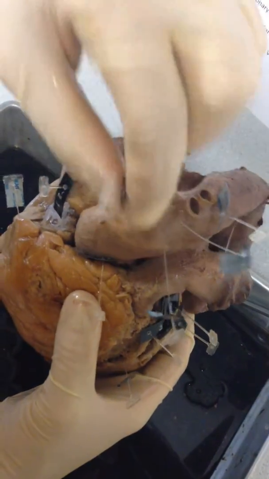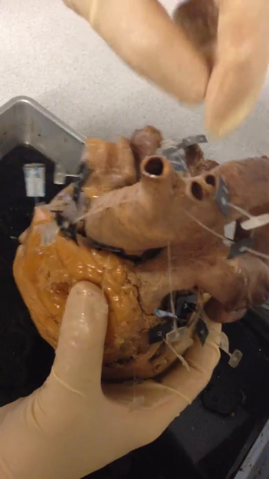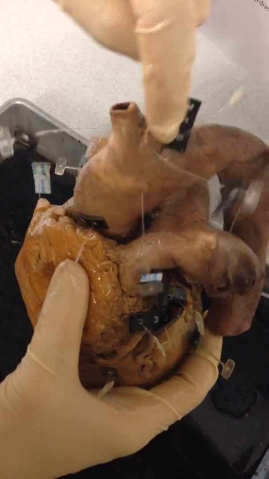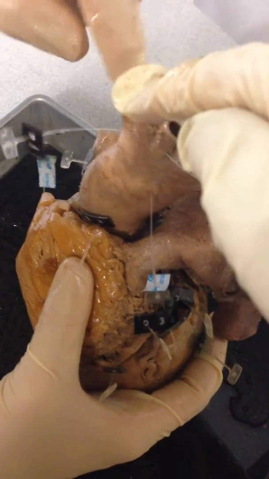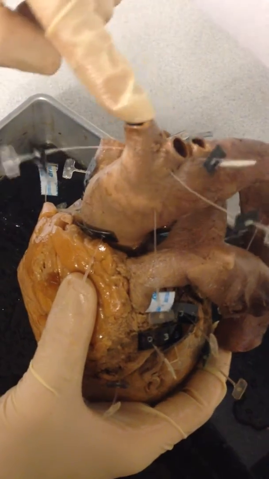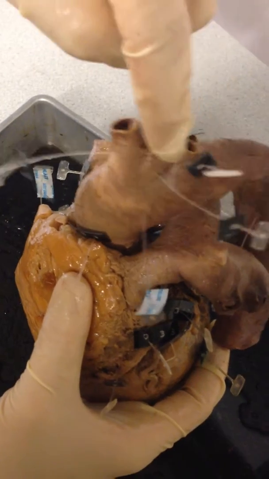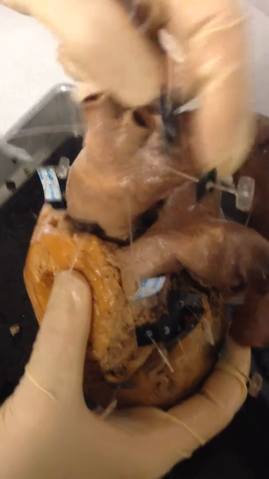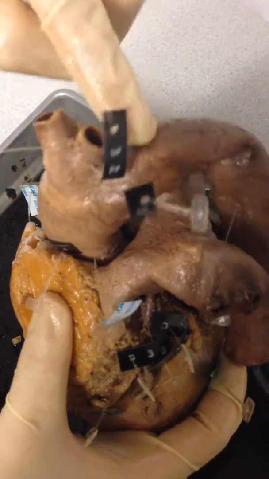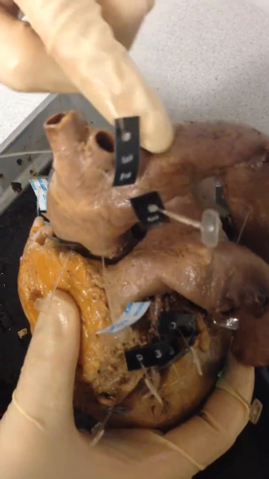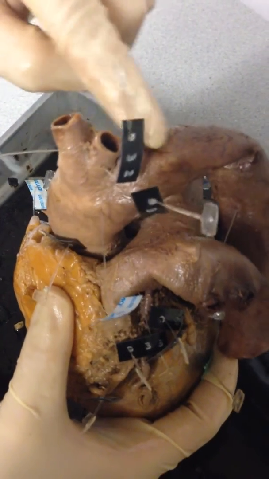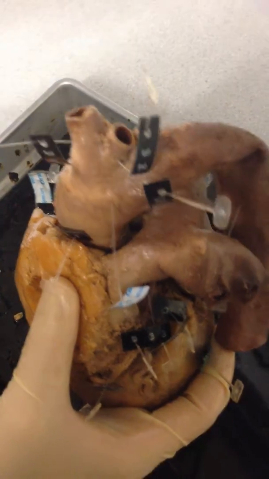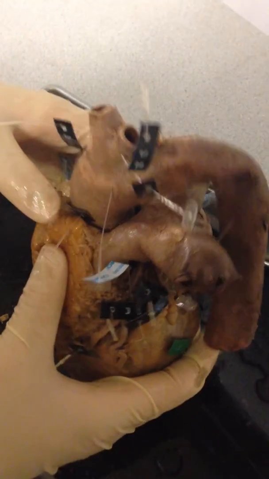Brachiocephalic trunk. And then the middle one is the common carotid artery. So it's this middle guy. Wait, what was that one again? This one's the brachiocephalic trunk. And this one is the common carotid artery, so it's the middle. And then 32 is the subclavian artery. It's actually left subclavian and left common carotid, but we just have them as that on here.